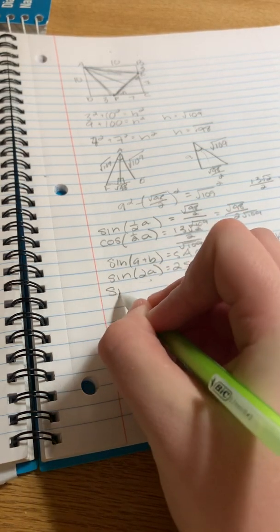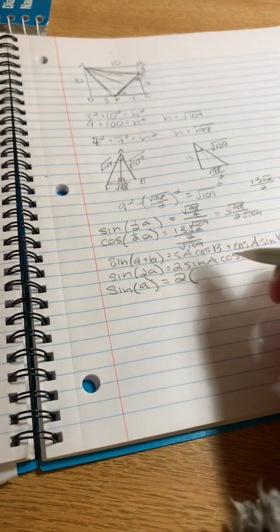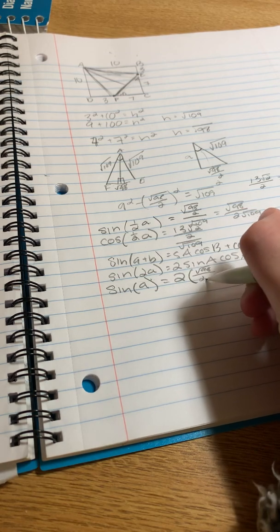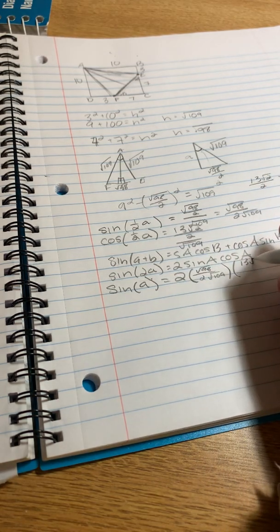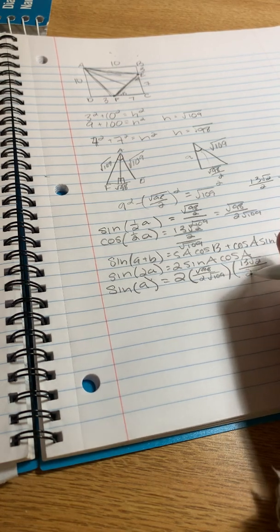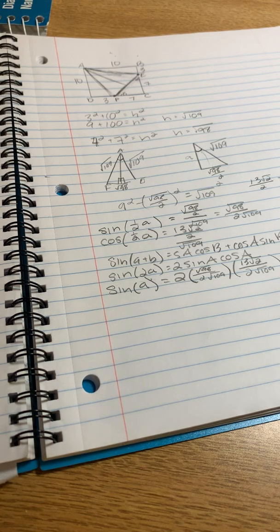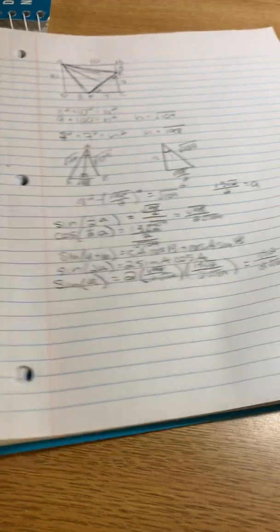So sine of the angle equals 2 times sine, which we already found is square root of 98 over 2 square root of 109, times 13 square root of 2 over 2 square root of 109, and that's going to be equal to 182 over 2 square root of 109, which is going to simplify to 91 over 109. And that's going to be your answer.